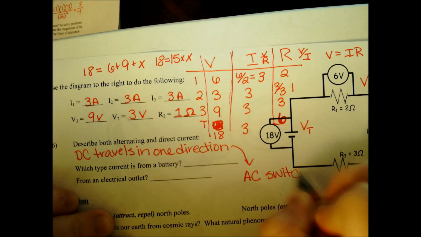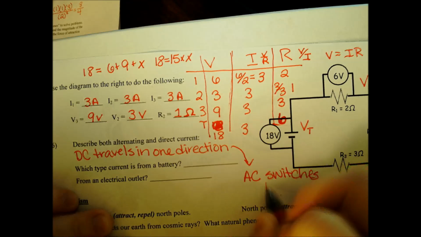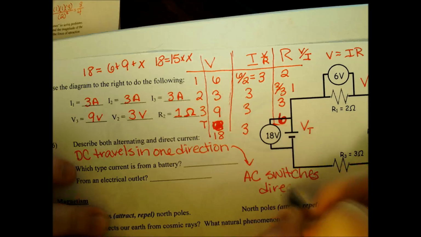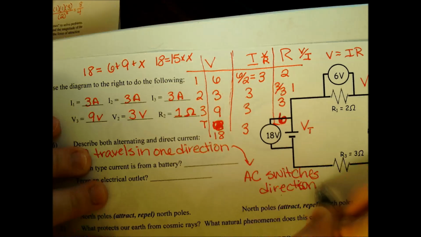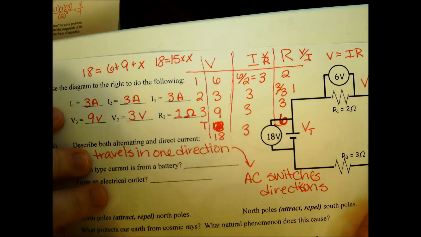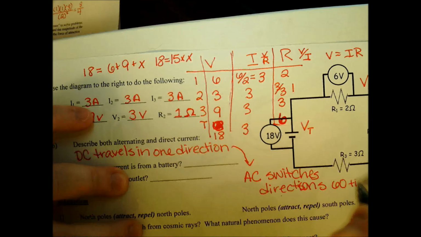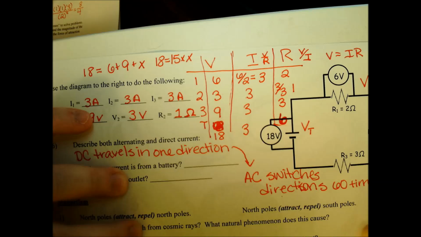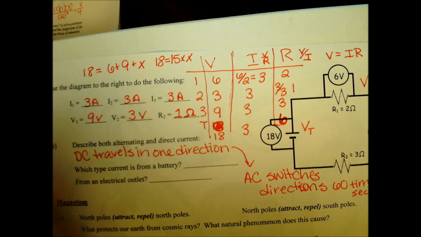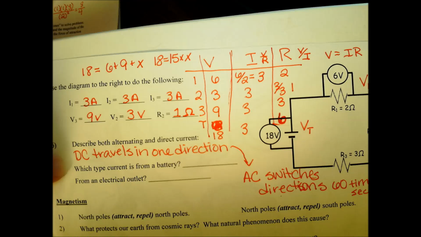AC switches directions. And in America, it switches 60 times per second, which is pretty fast.